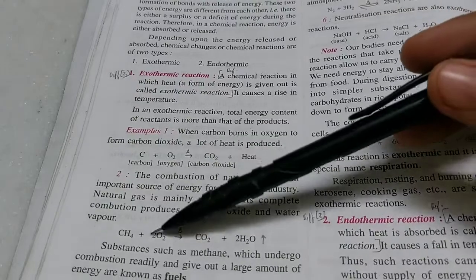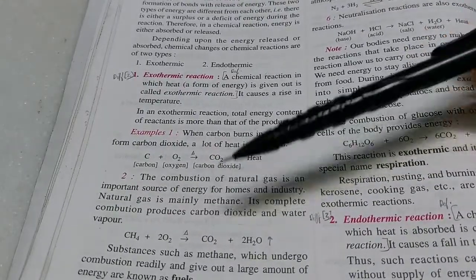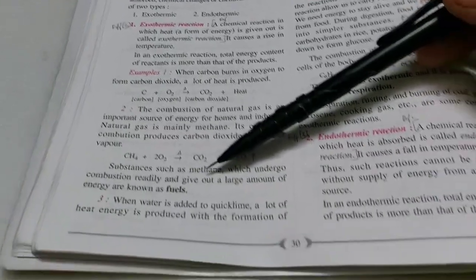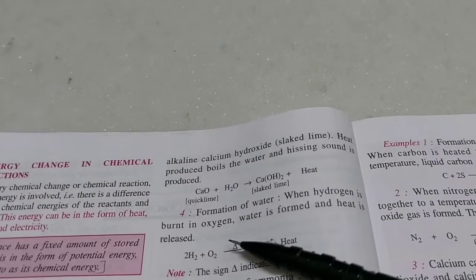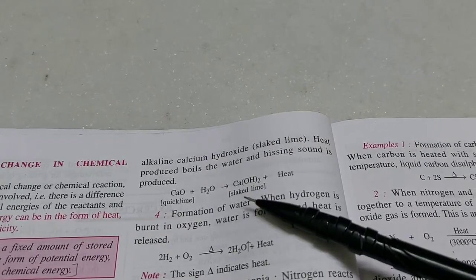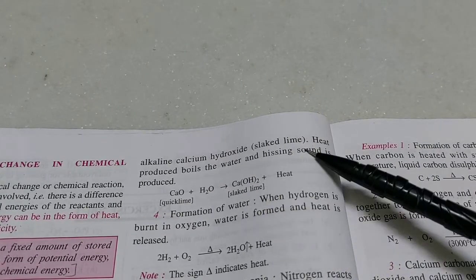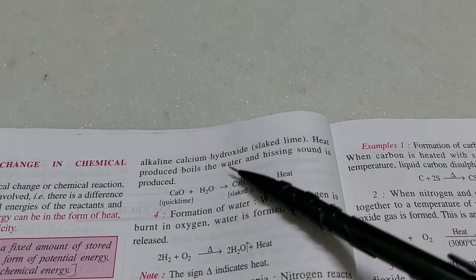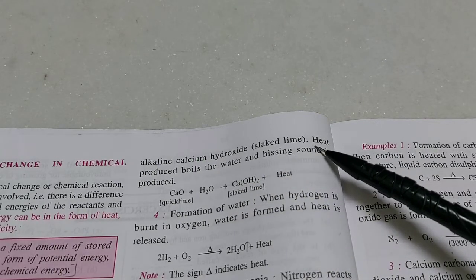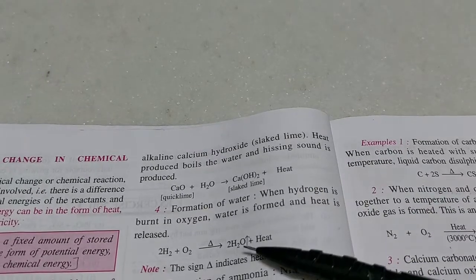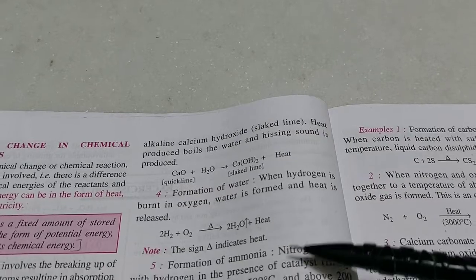Similarly, burning of methane is exothermic. In fact, burning of any fuel is exothermic. Even addition of quicklime to water to form slaked lime. And by the way, slaked lime dissolved in water is called lime water. That's exothermic. So you will notice that the water starts boiling and a hissing sound is produced, and the glass becomes hot. Even formation of water is exothermic, which is so ironic.